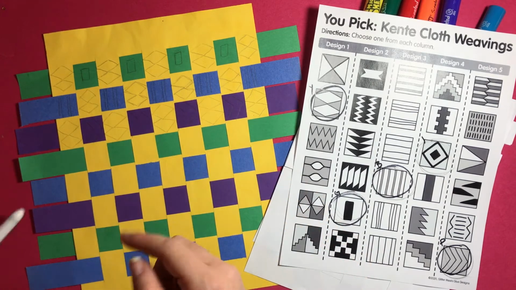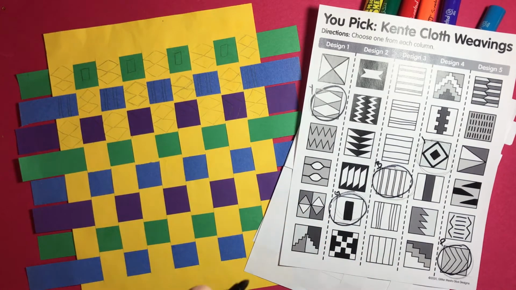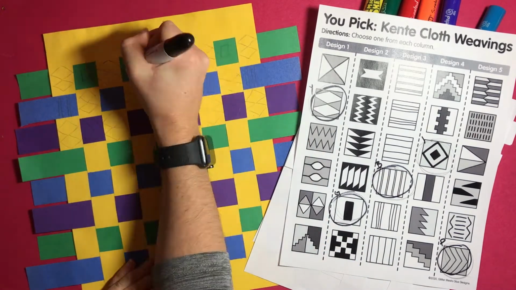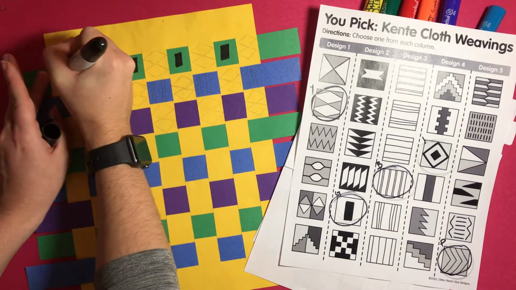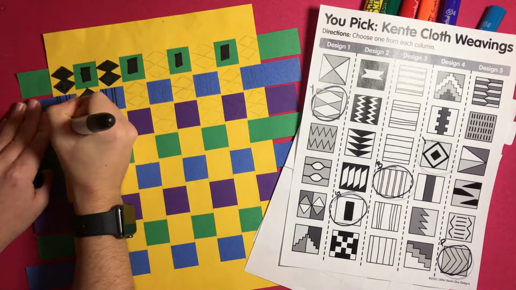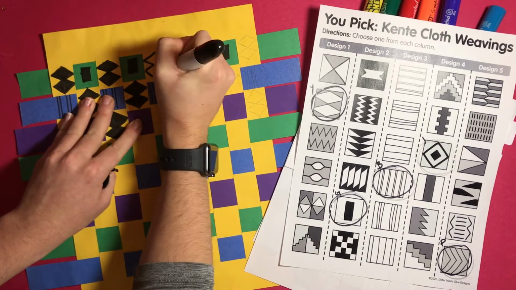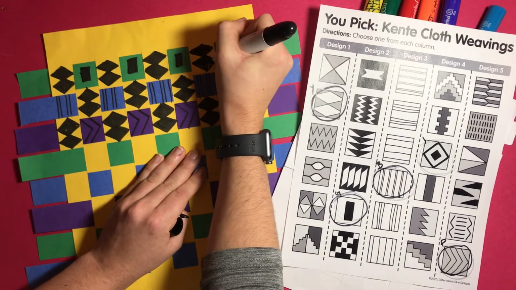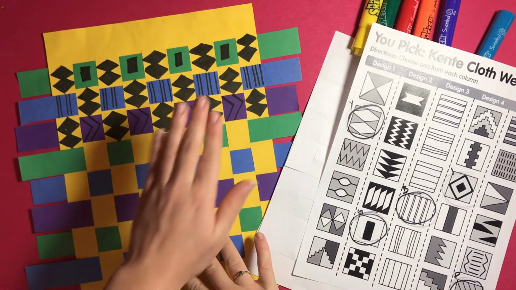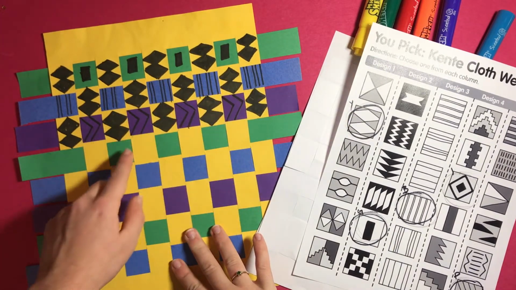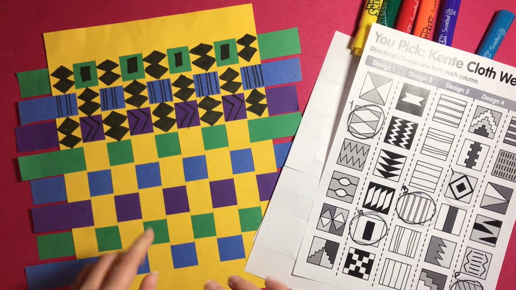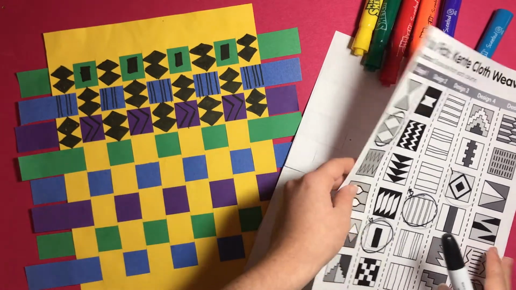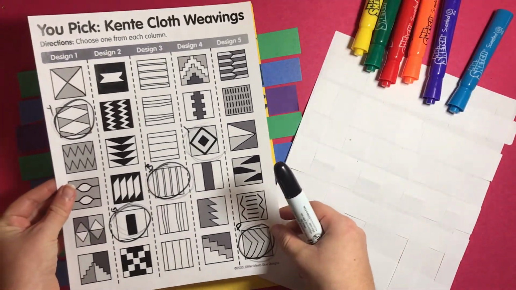My next step is to outline them. Here are only 3 rows. Now I would do the same on the rest of my colored paper weaving. I'm going to switch gears now.